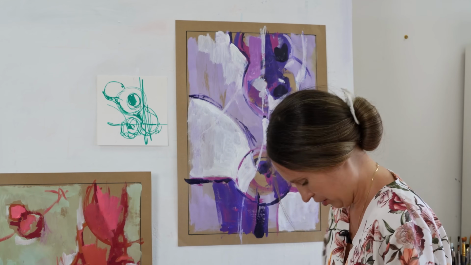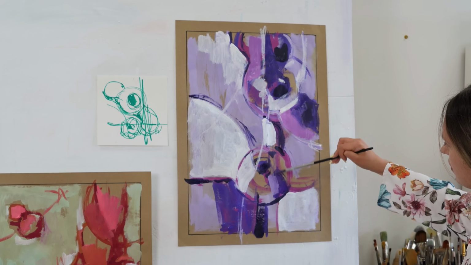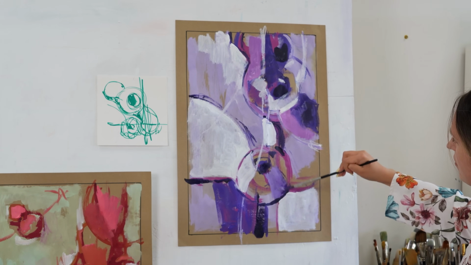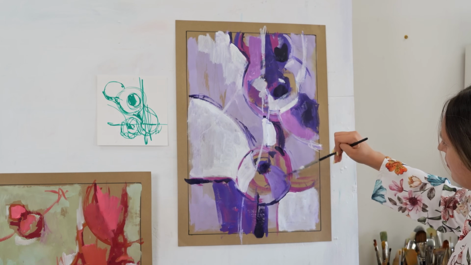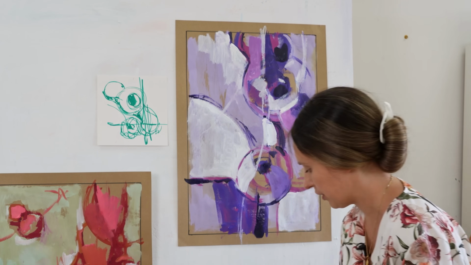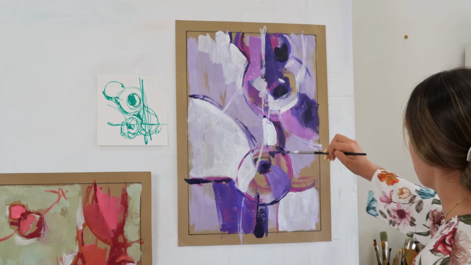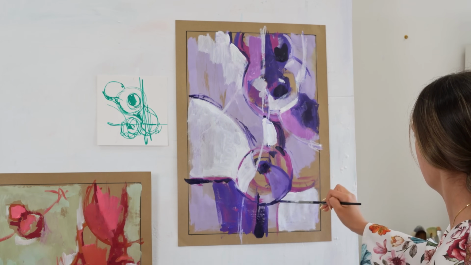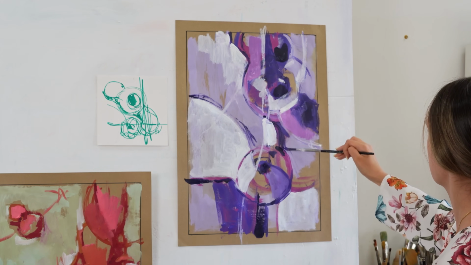So as you keep working, you will keep changing, abstracting, and really looking for this perfect composition that you are satisfied with and that looks balanced and intentional.